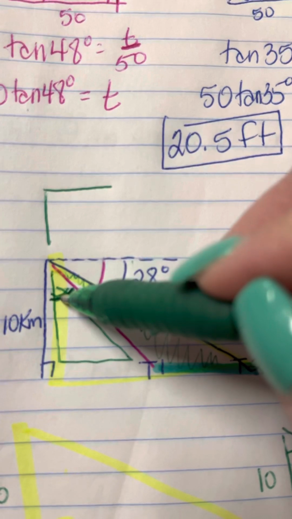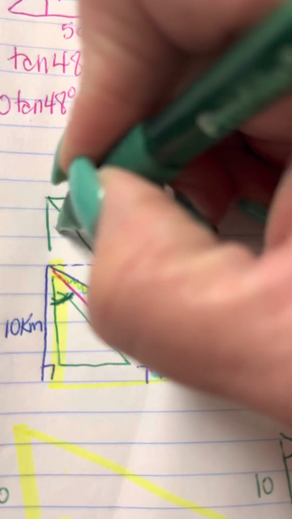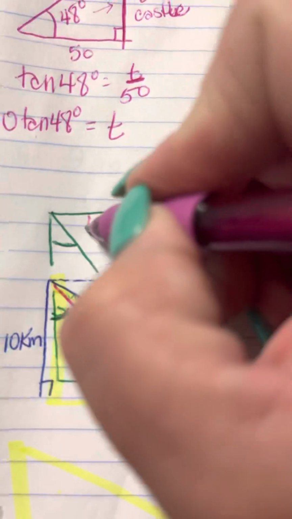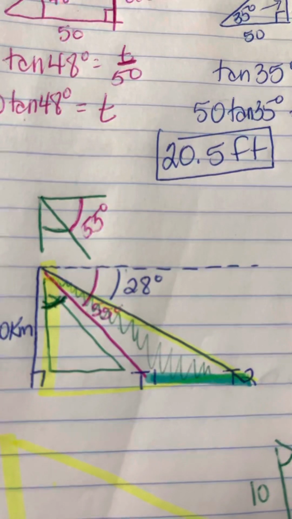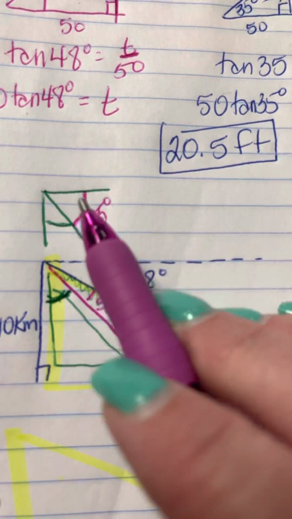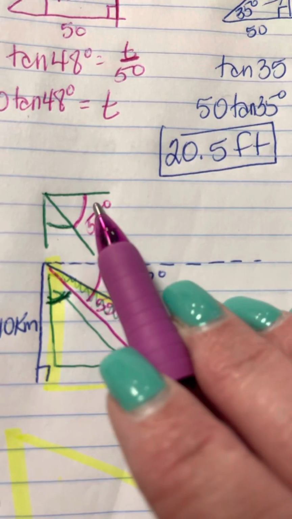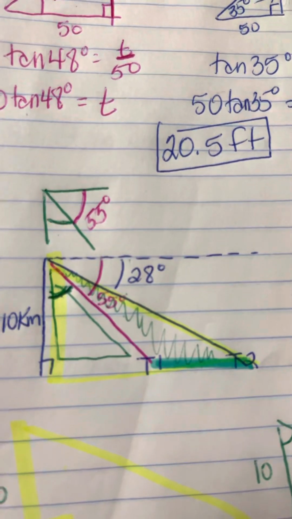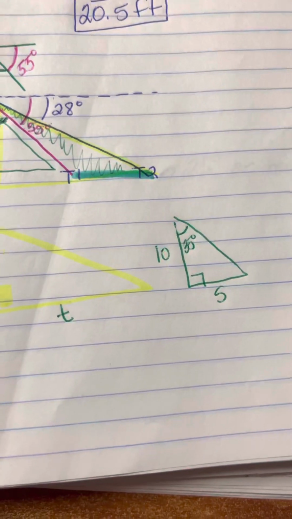I know nothing about this. So right now, this is what I'm looking for. And this is 55 degrees. That was given to me. You've got to separate the pictures out. So therefore, if this whole thing is 90 degrees and they gave me this was 55, the rest of it that I need for my triangle is 35 degrees. So down here, this is 35 degrees.